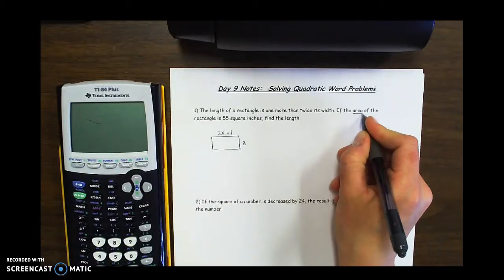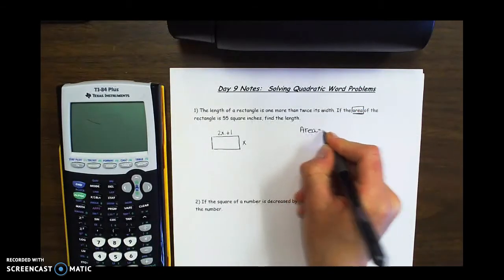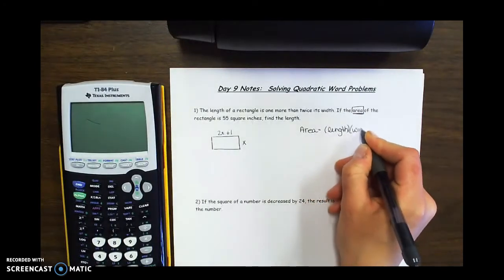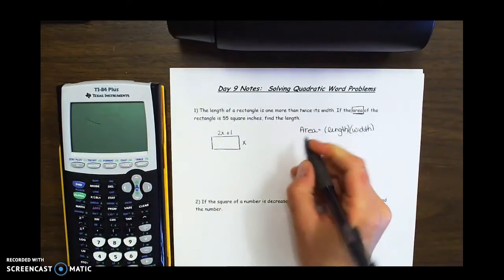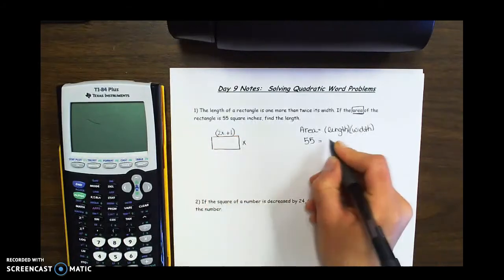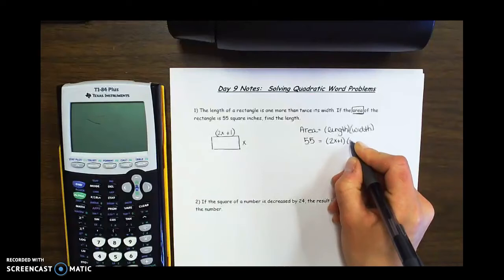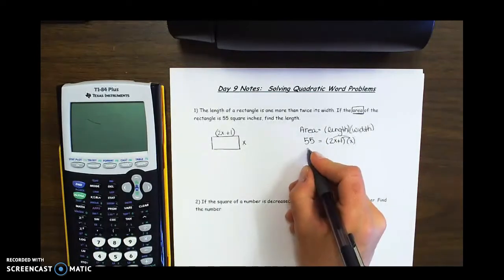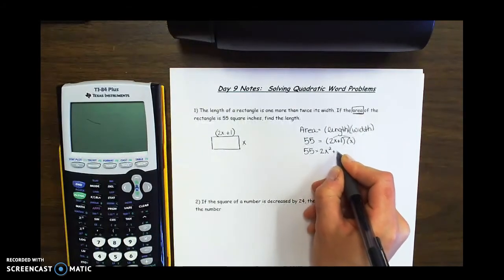Your keyword here is area. So we have to write down the area formula. So area equals length times width. Okay, so they're telling us that the area is 55. So underneath the word area, we put 55, equals the length, which is a binomial. It goes into parentheses, 2x plus 1. The width is just x. So now we're going to distribute that x into the parentheses. So 55 equals 2x squared plus x.